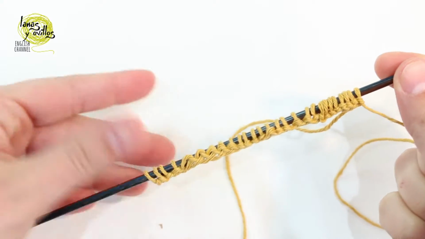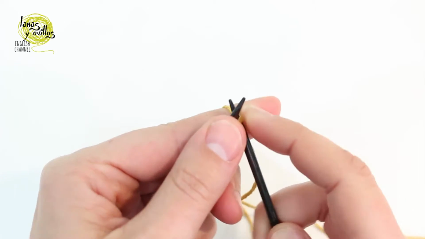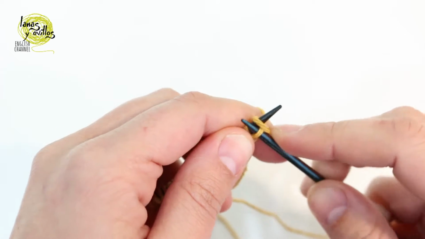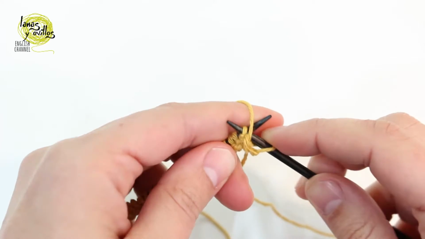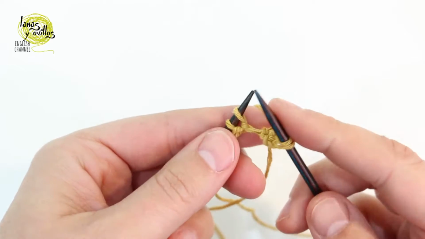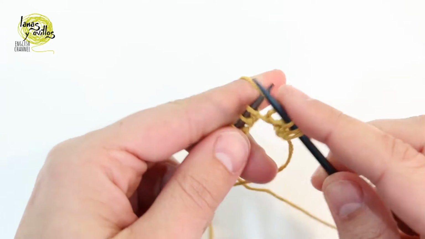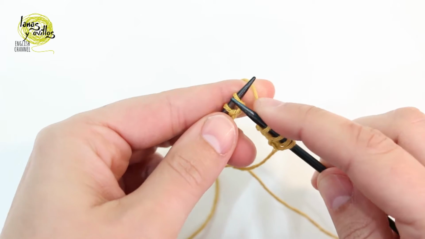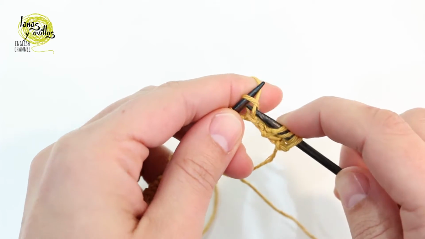You have to cast on the number of stitches that you want, and in the first row you have to knit 1, purl 1, knit 1, purl 1. You have to make the same with the seed stitch. Knit 1 and purl 1 and repeat the same to the end of the row.